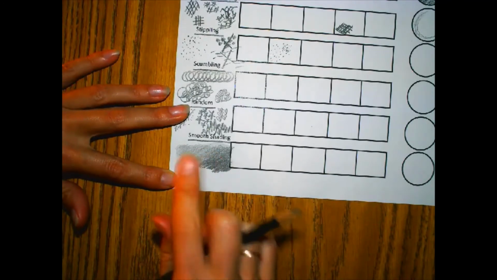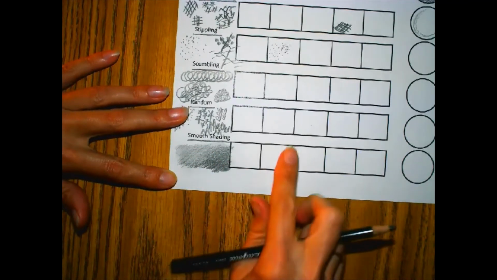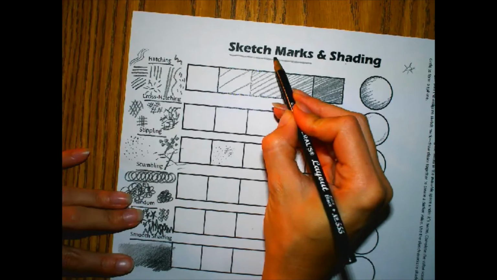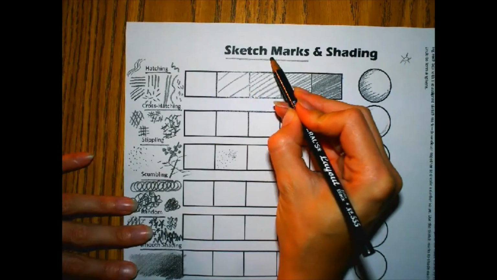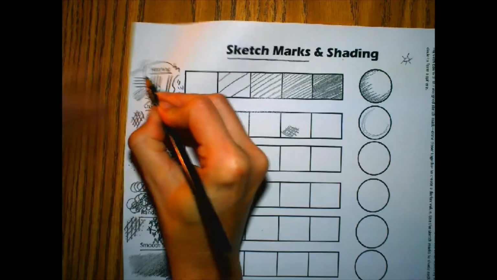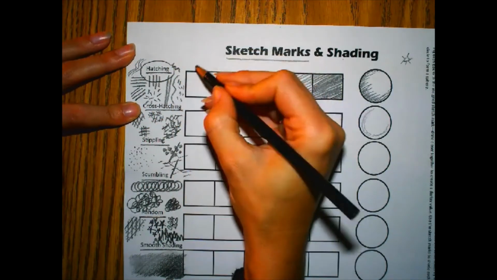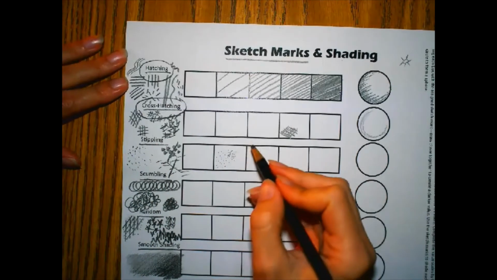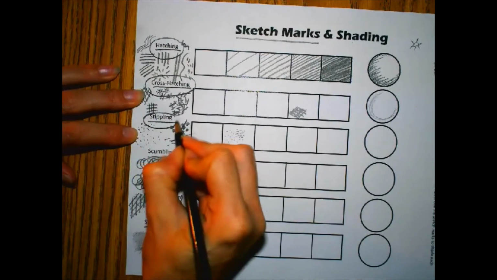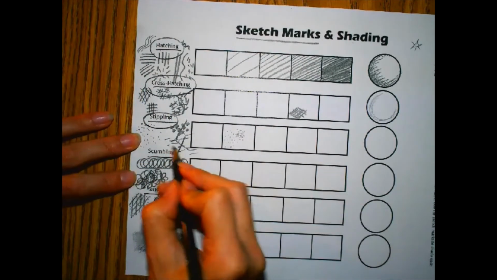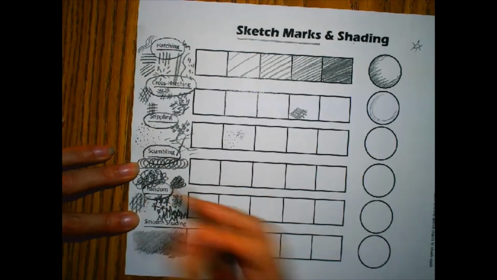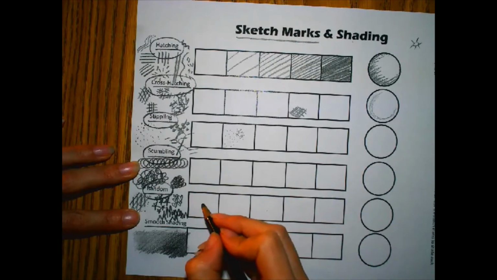But again, quick review: sketch marks are marks that are combined to create the illusion of texture and value. Hatch marks are our marks that don't cross. Cross hatches are our marks that do cross. Stippling is dots. Scumbling is our scribbles. Random are combinations of the above or original designs. And smooth shading is when you don't have any real textural marks.